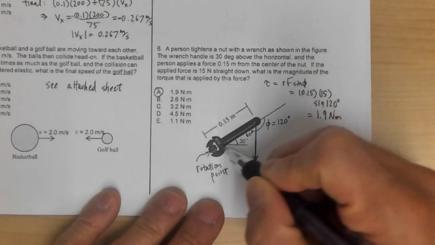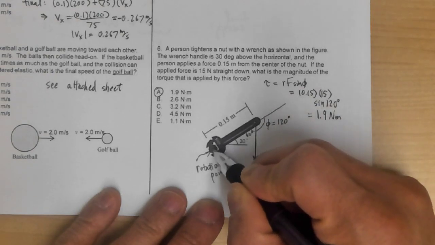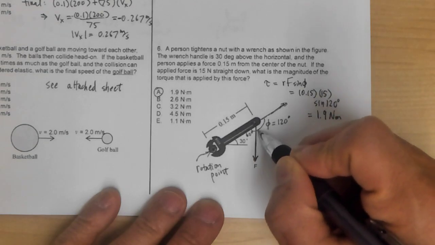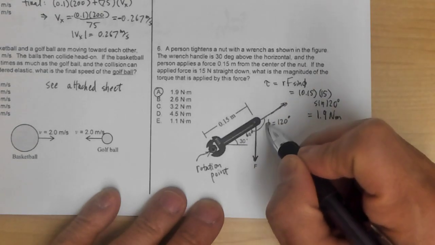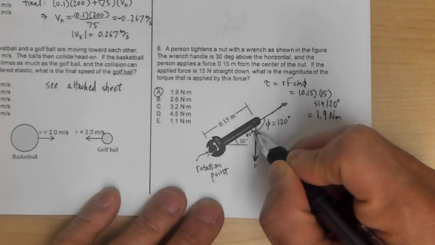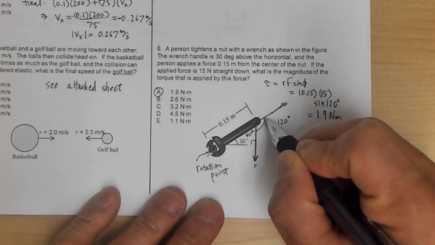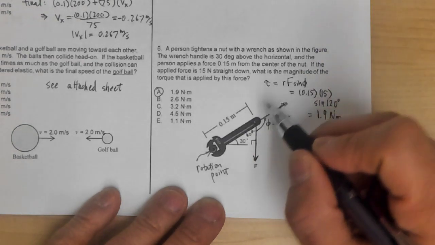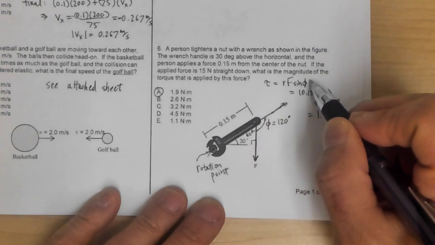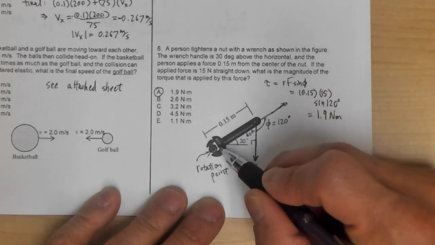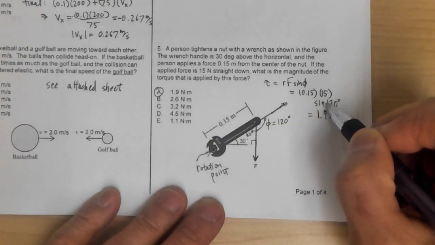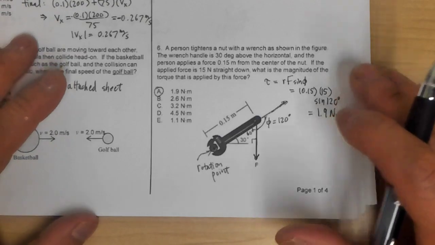Okay, so we have the force here. This is the rotation point. We have this lever arm vector here. So I'm going to draw it in here. So this angle, well, you have to do a little geometry here. This is 30 degrees. This is 60 degrees in this right triangle. And this will be equal to 120 degrees because it's 180 minus 60. So tau is equal to r times F times the sine of the angle between. The angle between is 120. The r is equal to 0.15, this distance. The force is 15, so 0.15 times 15 times sine of 120 becomes 1.9 Newton meters.